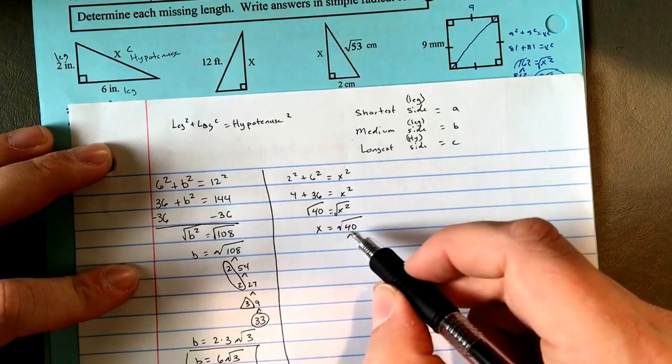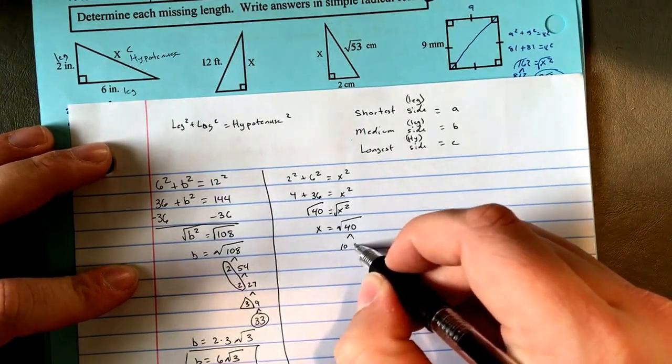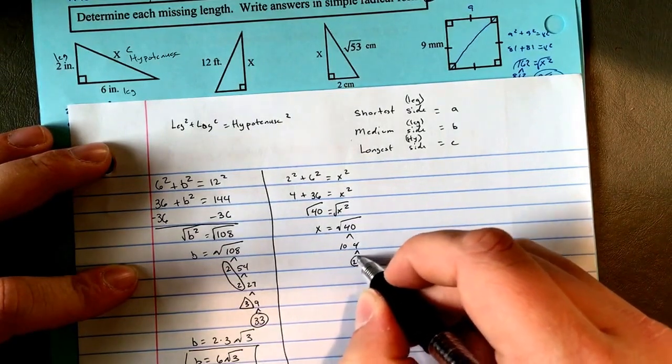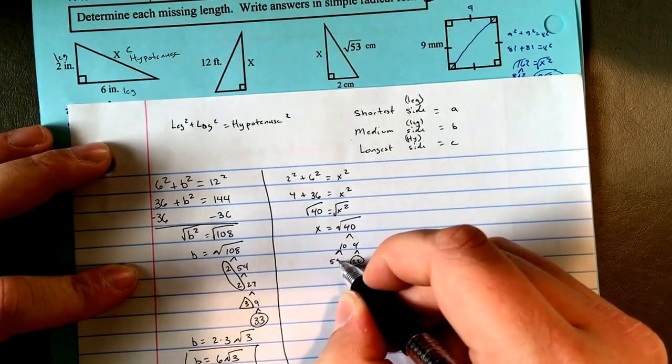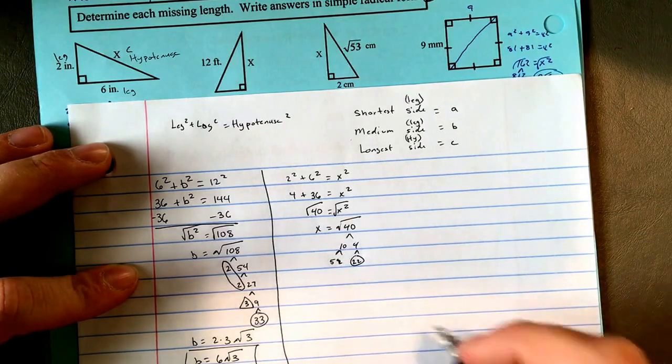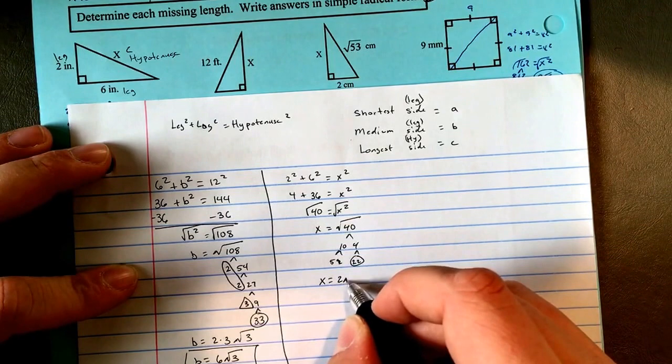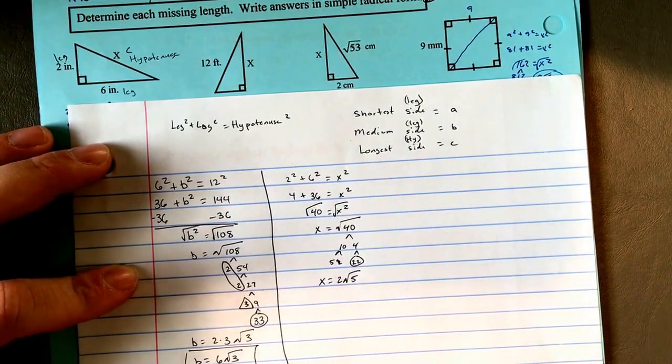Off the bat, we notice it ends in 0, so we can take out a 10, and hey, look at that, 4 is perfect. 2 and 2. I think hopefully we notice by now that once we get to 10, we know that 5 and 2 aren't going to help us out. And our hypotenuse length is going to be 2 radical 5.